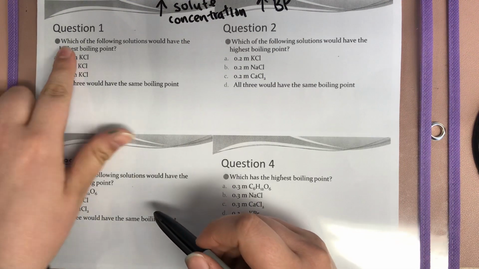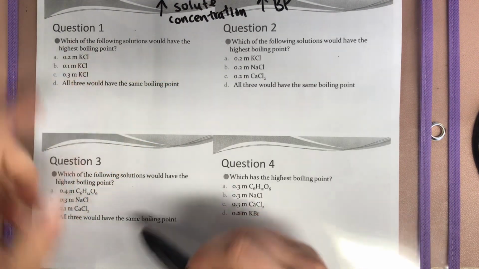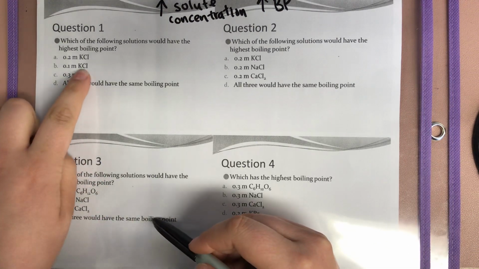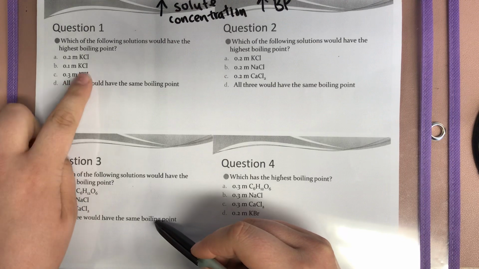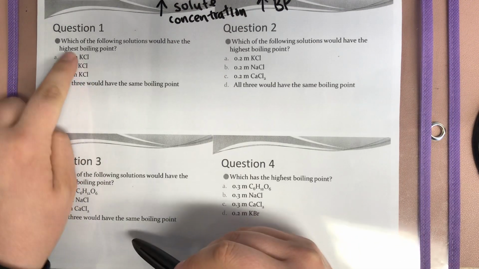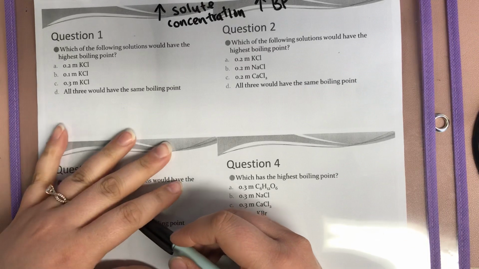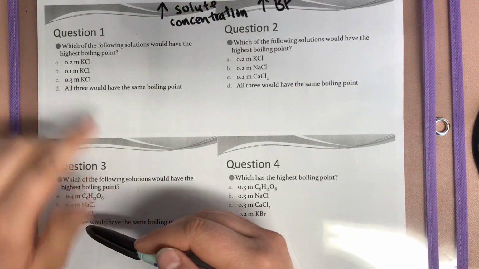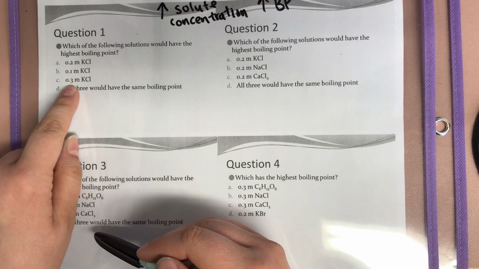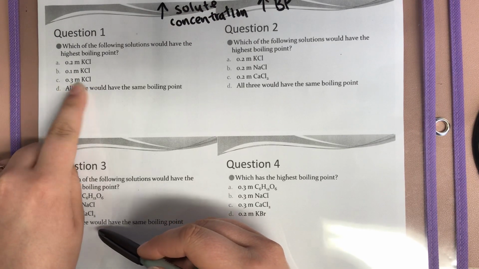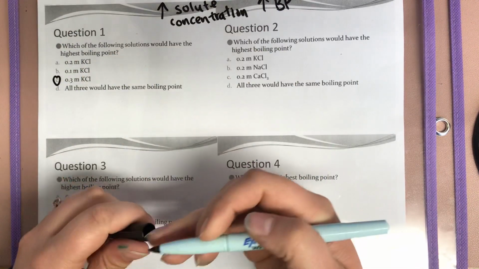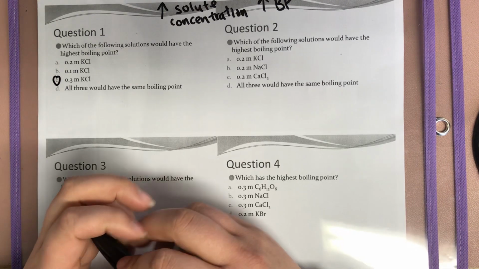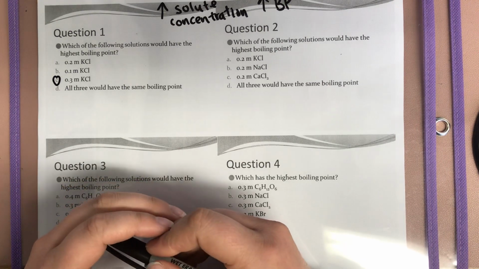So, which of the following solutions would have the highest boiling point? What you'll notice in this problem is that they're the same particle, so we're just going to focus on the concentration and see which one has the highest. Here we have 0.1, 0.2, and 0.3, so the highest would have to be C. This will give us the highest boiling point. It has the most solute, so the most stuff getting in the way of things leaving into the gas phase.